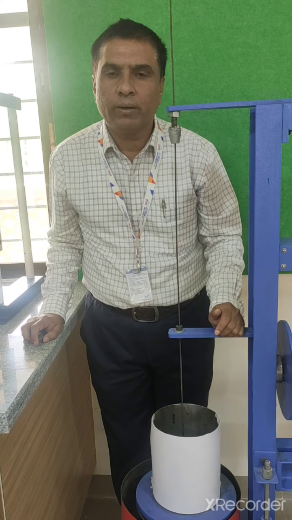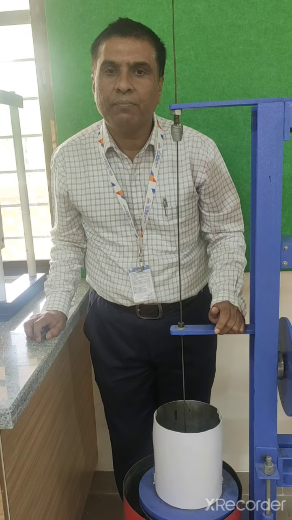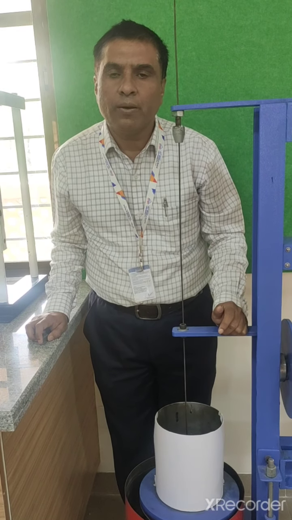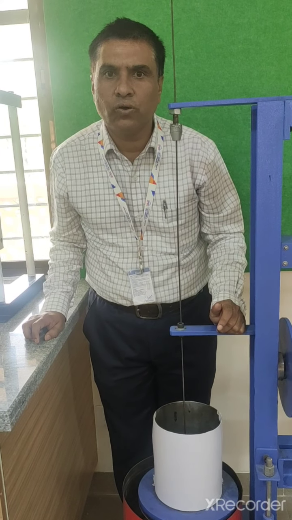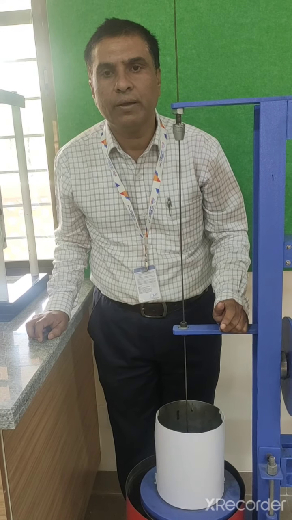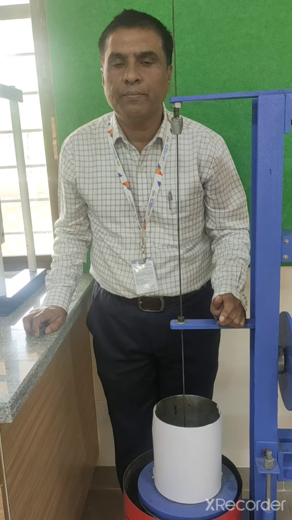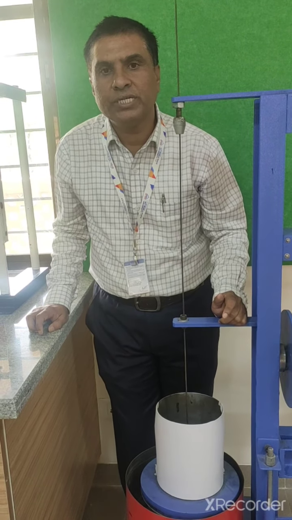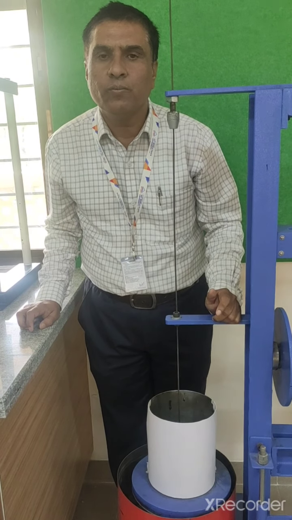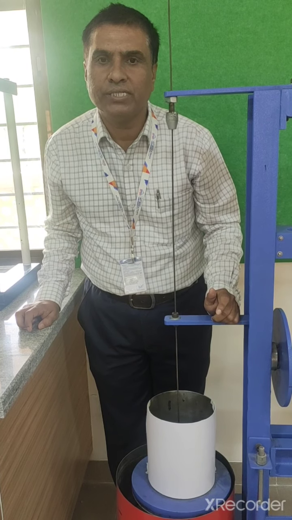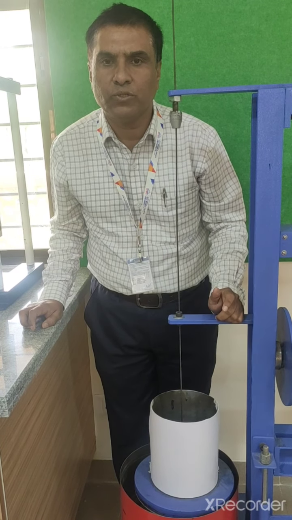One more important parameter is required, the damping factor. The damping factor is the ratio of the damping coefficient to the critical damping coefficient. What do we mean by the critical damping coefficient? The critical damping coefficient is the value of the damping coefficient at which the frequency of damped vibration is zero and the motion becomes aperiodic.